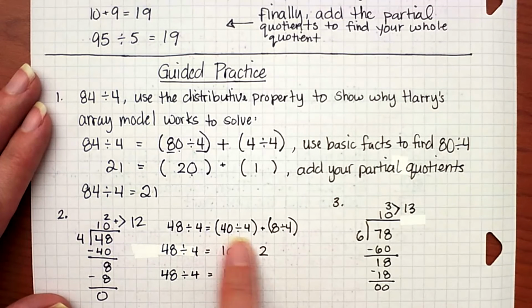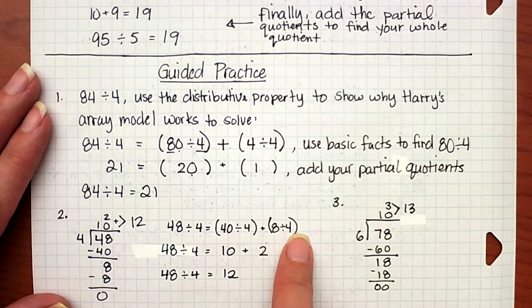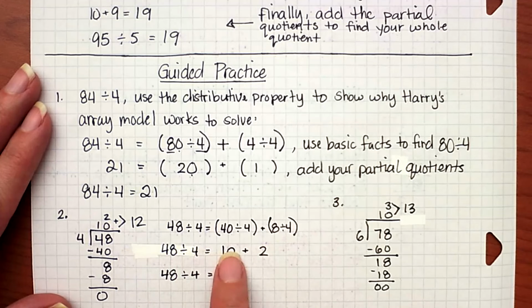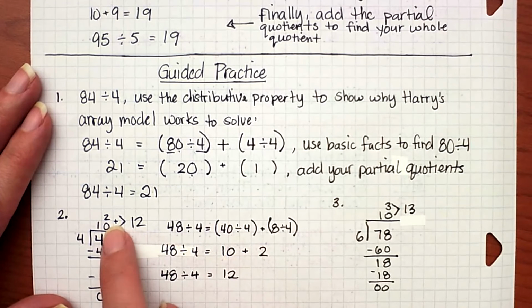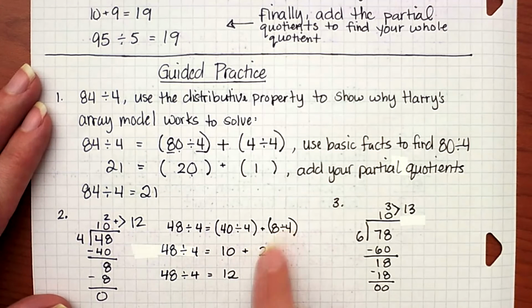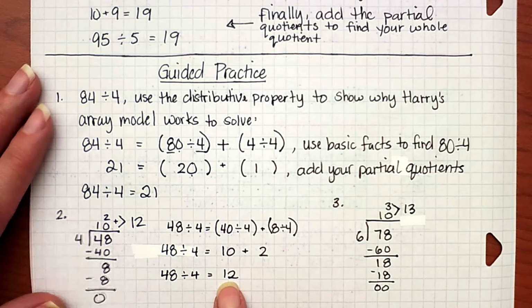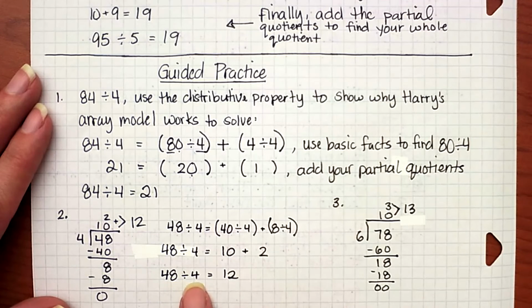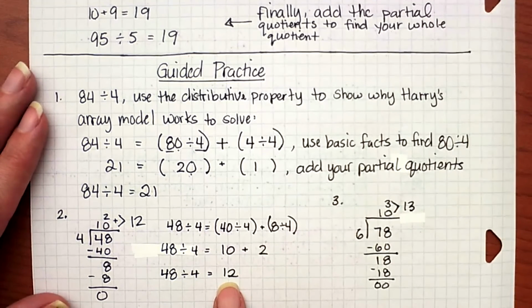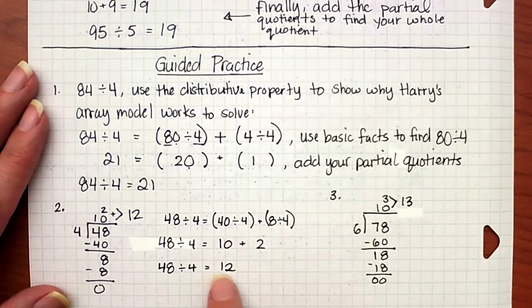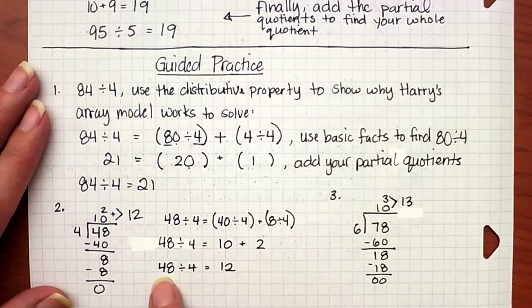So first I did 40 divided by 4, and I did 8 divided by 4 afterwards. So 40 divided by 4 gave me that 10. 8 divided by 4 gave me that 2. When I added those two partial quotients together, I found out that 10 plus 2 is equal to 12. So 48 divided by 4 equals 12. Now to check my answer, I can do the inverse operation. I can do 12 times 4 to figure out my answer. If I get 48, then I know my work is correct.